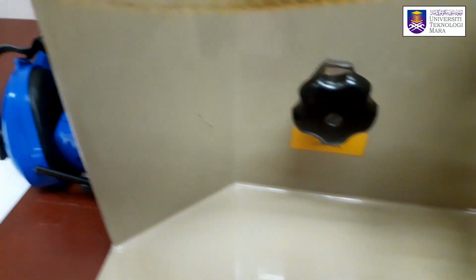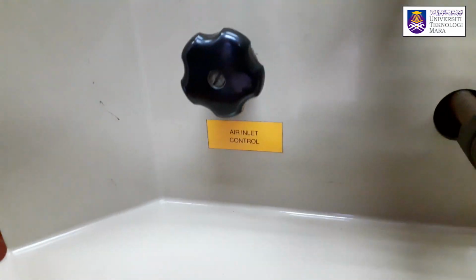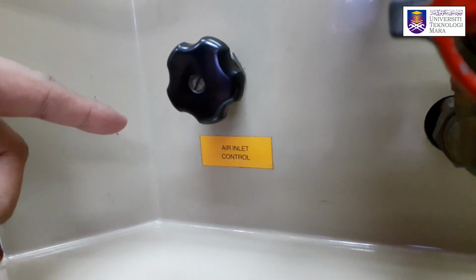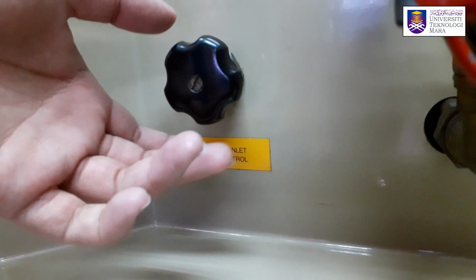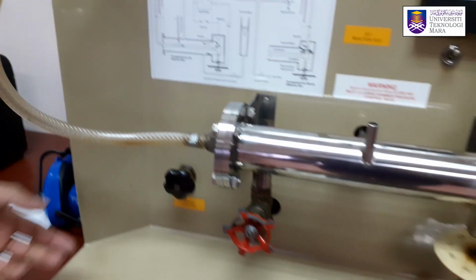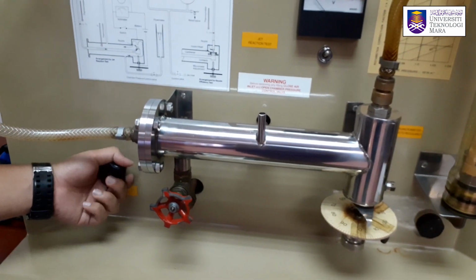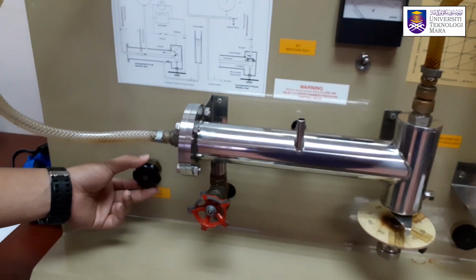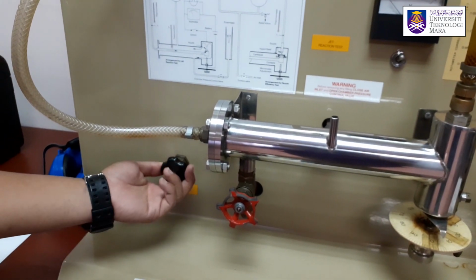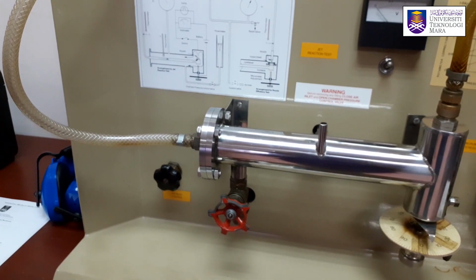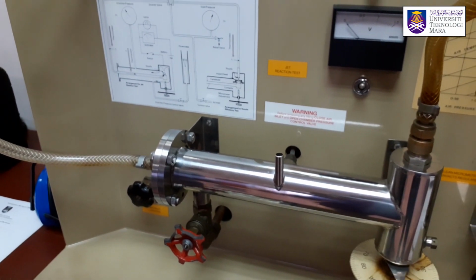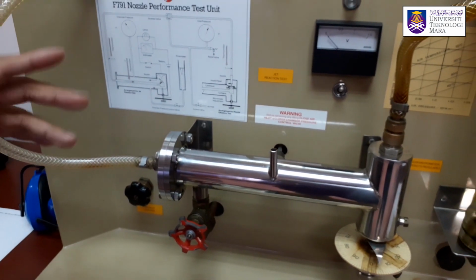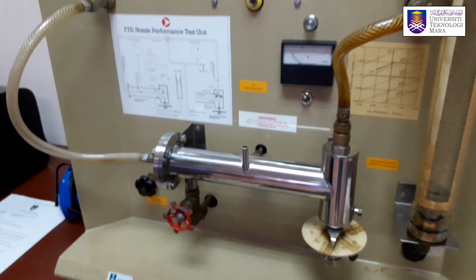Right now I'm just going to show you how to run the experiment. It's very simple. The first thing we need to do is turn on the air inlet, so we need to let the air inside this apparatus first. Rotate it counterclockwise so that the air can go inside. As you can see, the air is not going inside right now because we're just having a dry run of the experiment to show you how it goes.